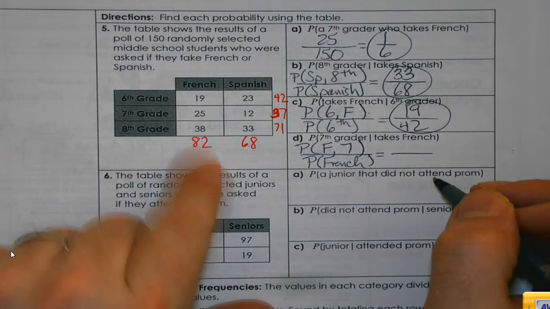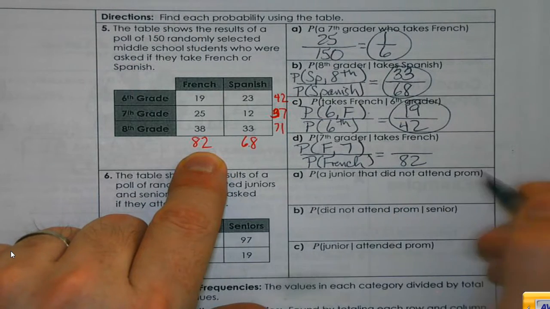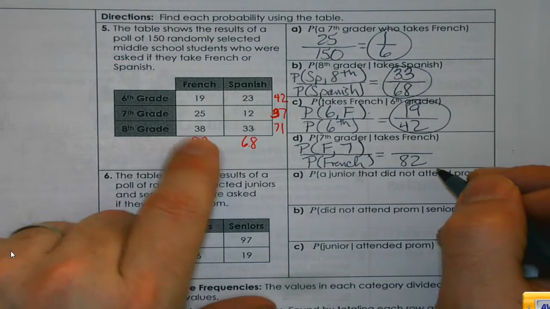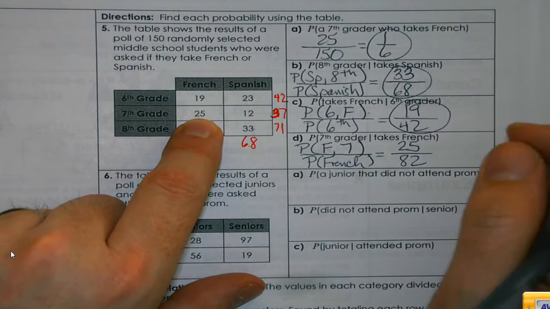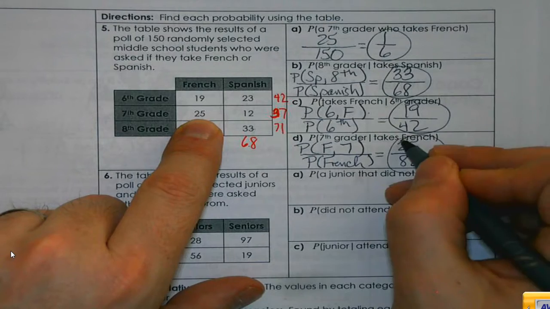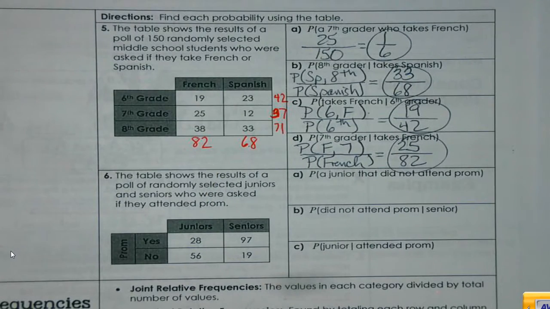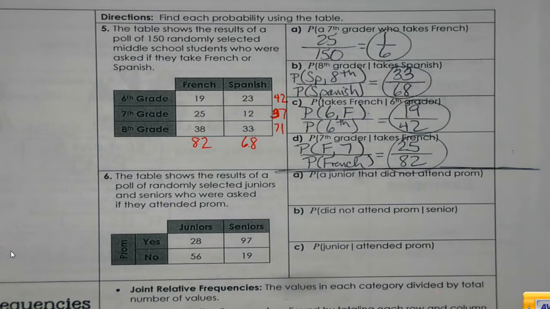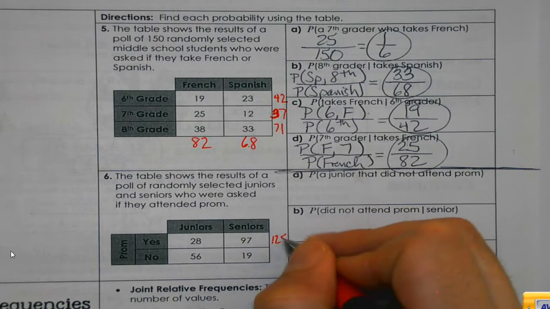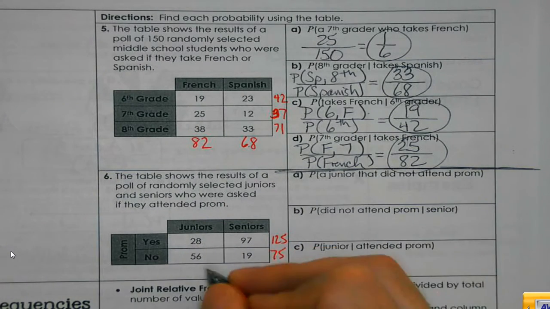So French, take our total. French and 7th grade. We take that one that has both. You're like, okay, this stuff might not be too terrible here. So we got one more box to play with here.